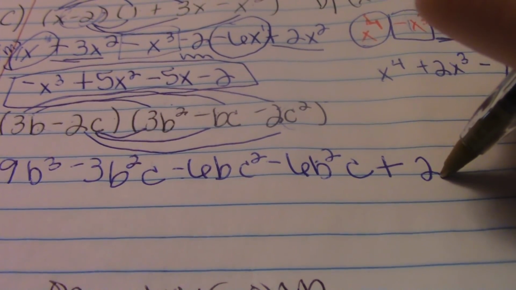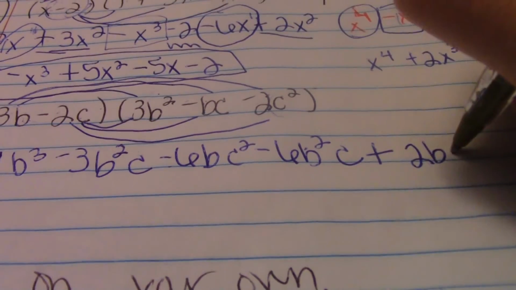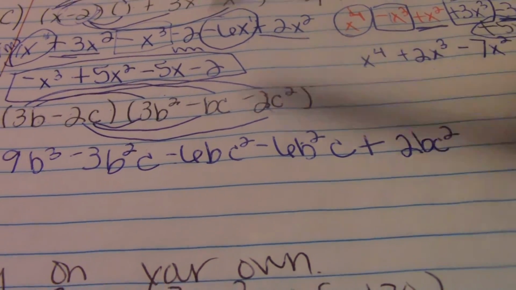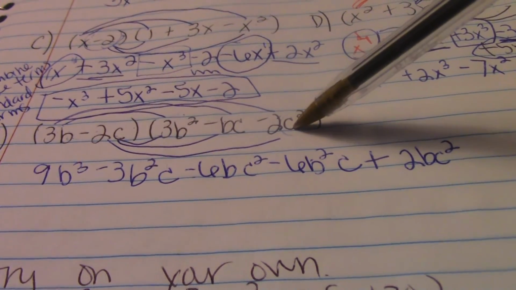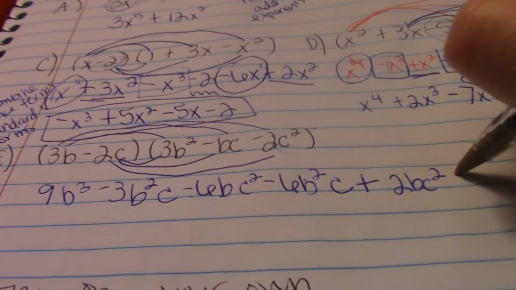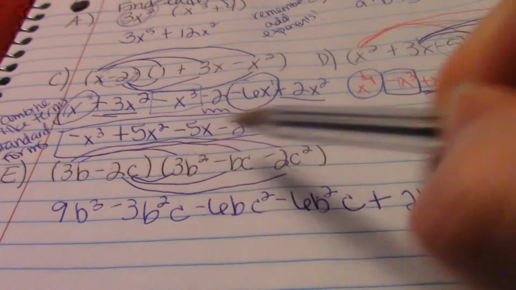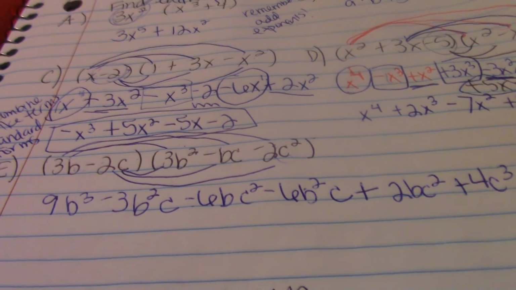2. B, because there's not a b here, so just a b. But we have 2c, so c squared. Last one here is negative 2 times a negative 2, which makes a positive 4. And 1c and 2c make c cubed. We're going to add those.